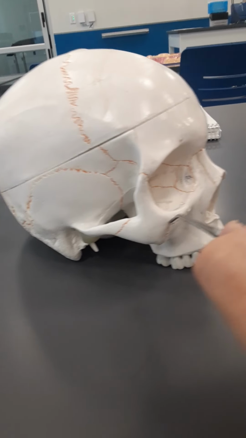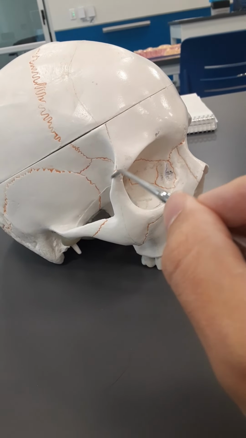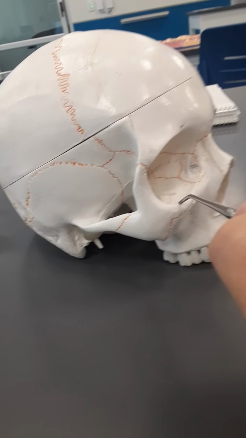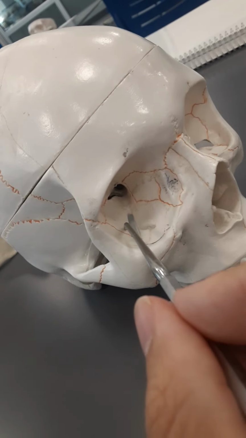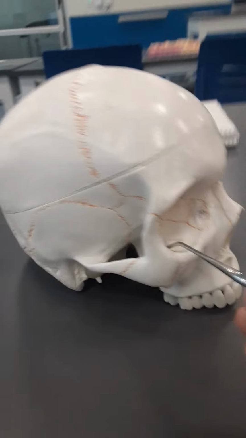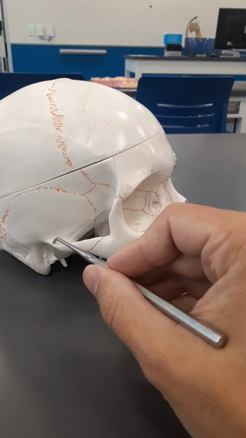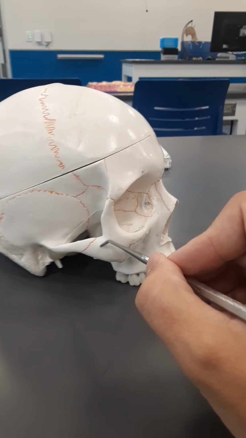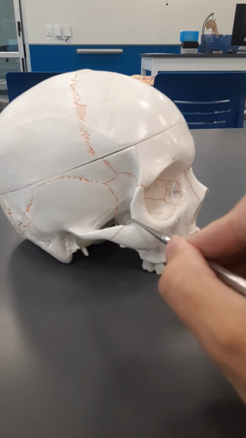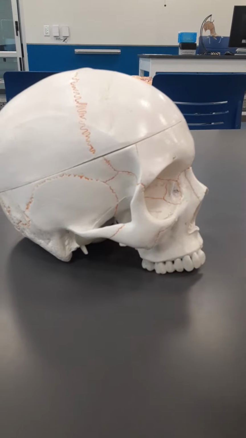So this whole region right here is the zygomatic bone. And again, this actually goes on the inside of the orbit as well. So, the zygomatic process of the temporal bone and the temporal process of the zygomatic bone meet, connecting, making the zygomatic arch.